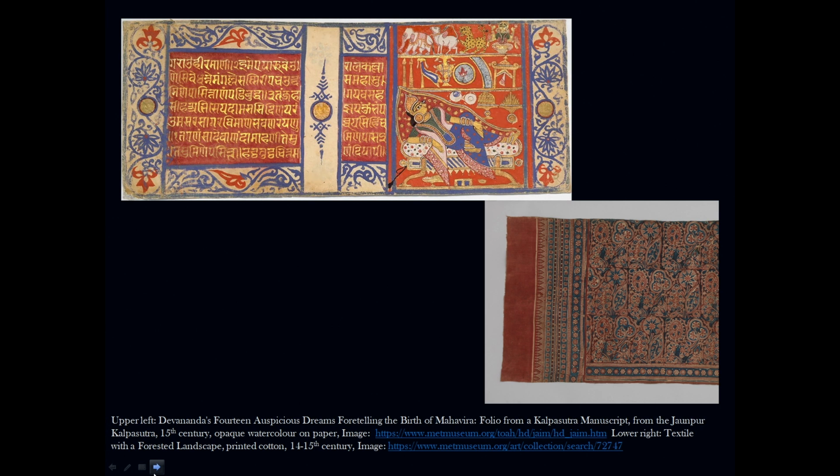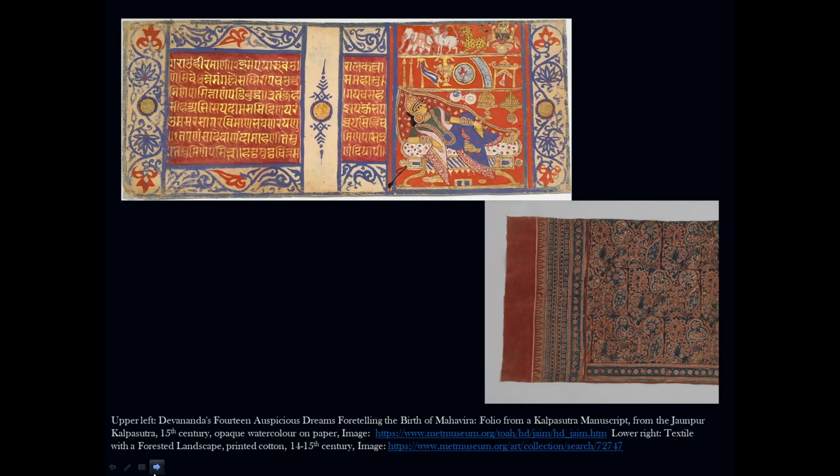So in this case, we find that it's not just the motifs which are closely related to one another, but also the color scheme, in terms of the color of the paper or the color of the fabric that is utilized within the entire color scheme of this compositional setup, and then the resist and mordant printing. So basic red and indigo, and we see that those similar colors are also utilized in the manuscript painting traditions as well.